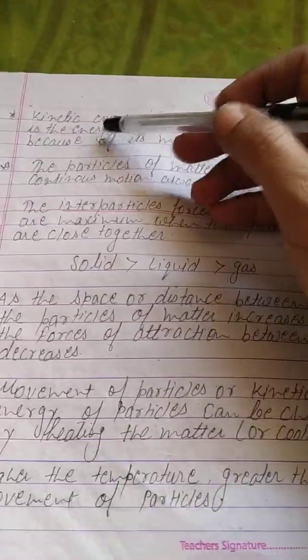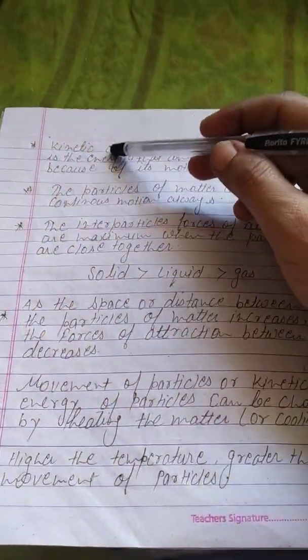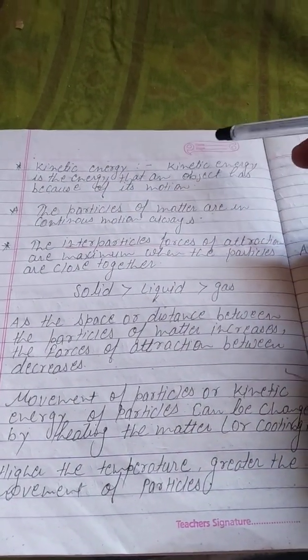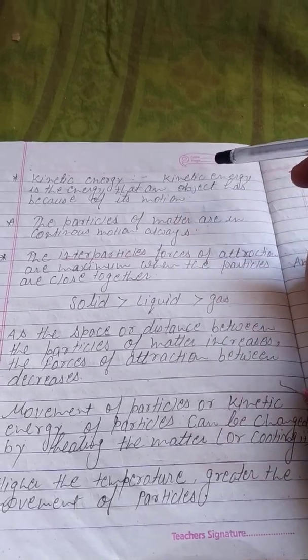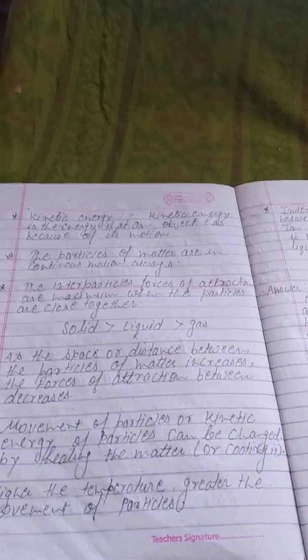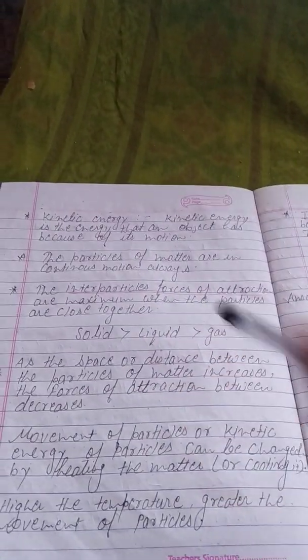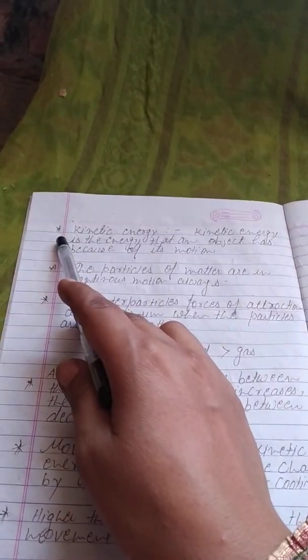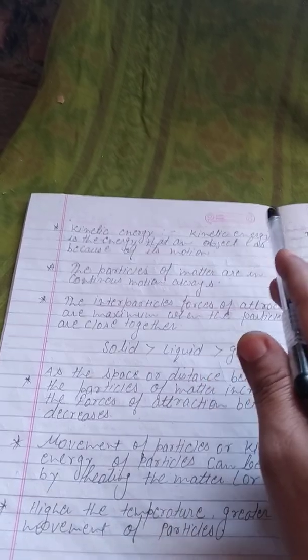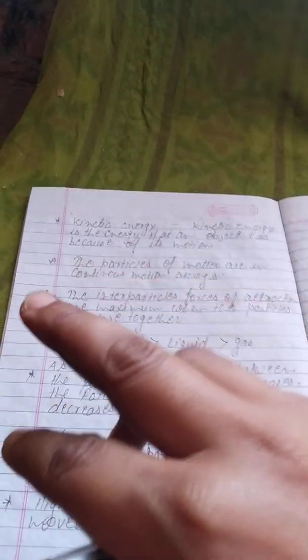Then the next term which we have to learn is kinetic energy. What is that? It is the energy which is because of motion. Kinetic energy is the energy when something is in motion.